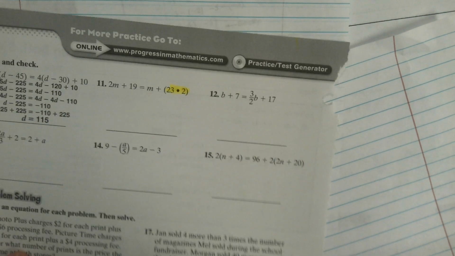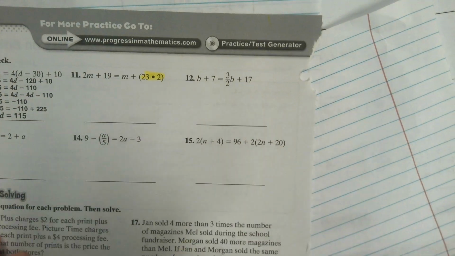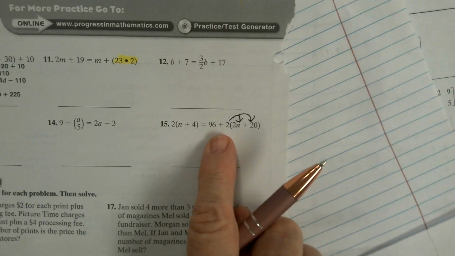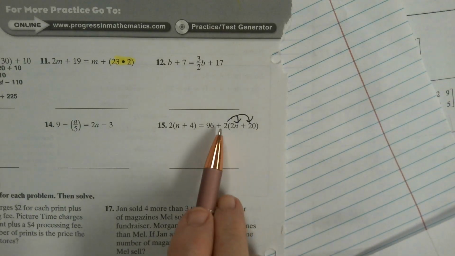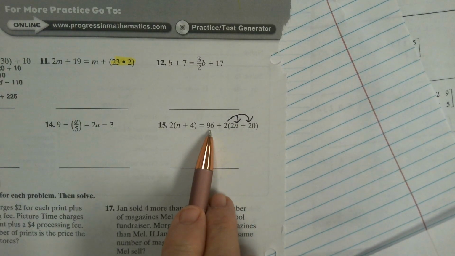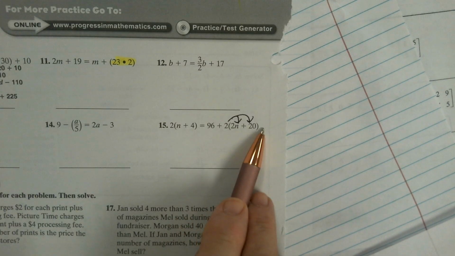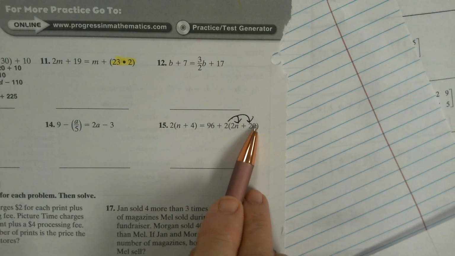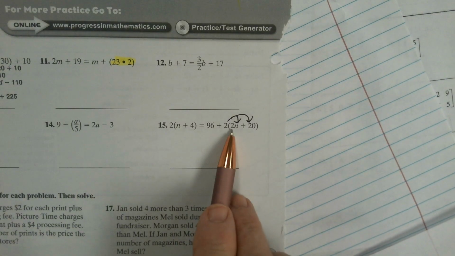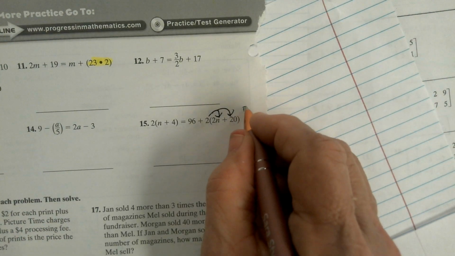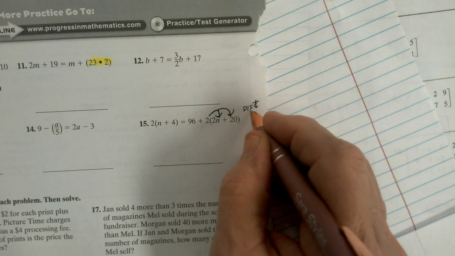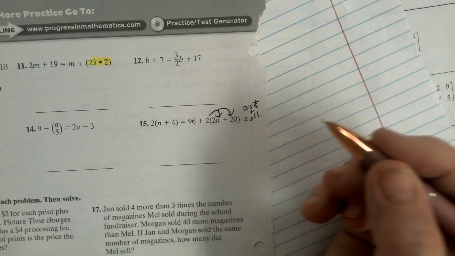This one here, I'm going to leave it for you. You have to distribute, but then you're going to have, look carefully, you're going to have a 2 times 20 is 40 and a 96. So once you do that, you will have to collect like items first so that you end up with just an N and a number. So you're going to have to distribute, and collect. Distribute, plus collect like items. Okay.